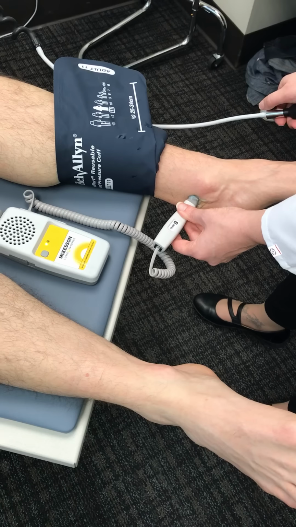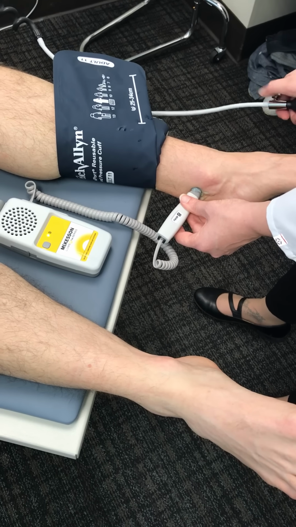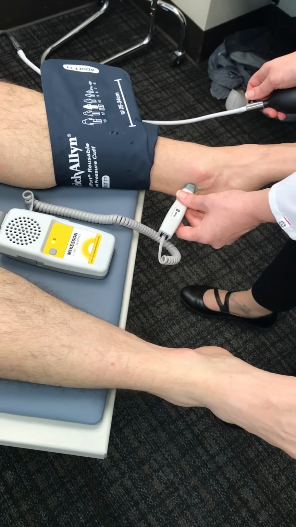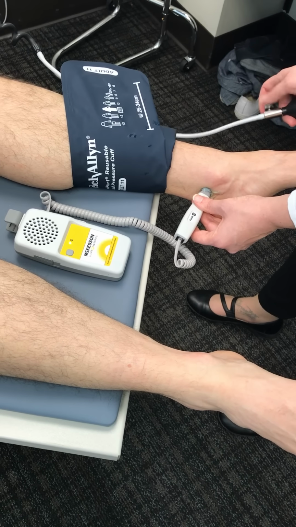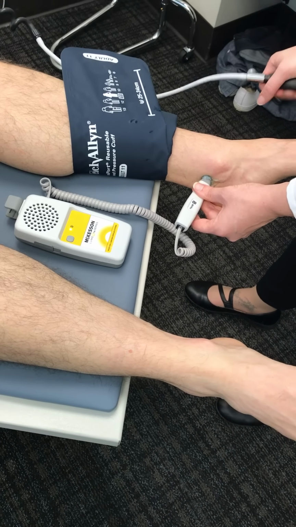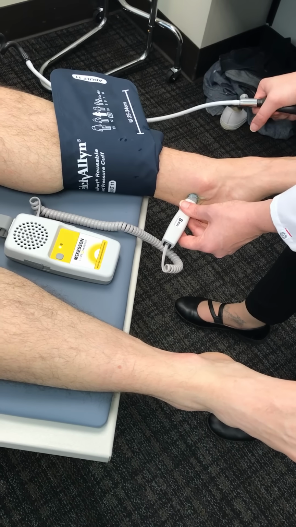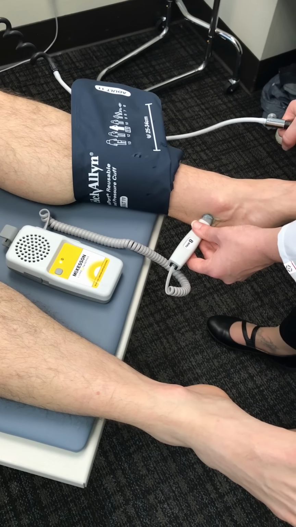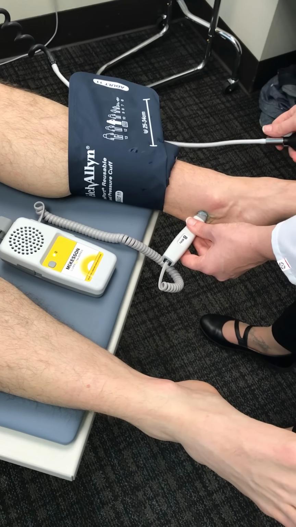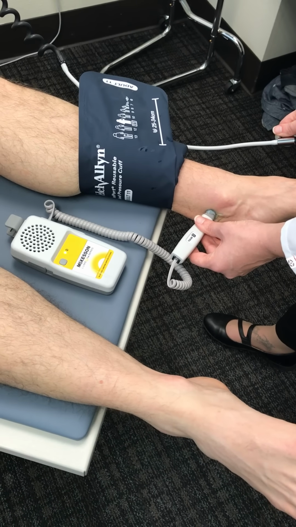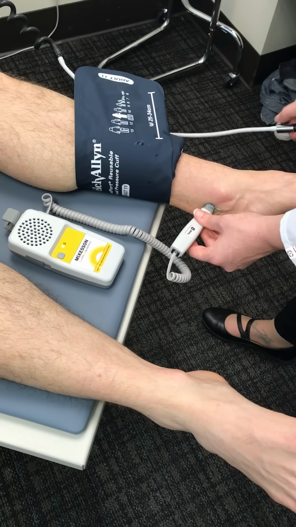So it's around 130. And the same thing, let your patient rest for at least 2 minutes, and then you want to pump it up again. It's around 130 again.